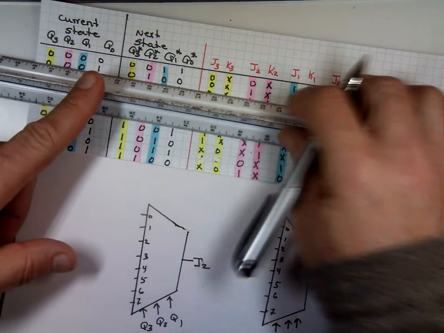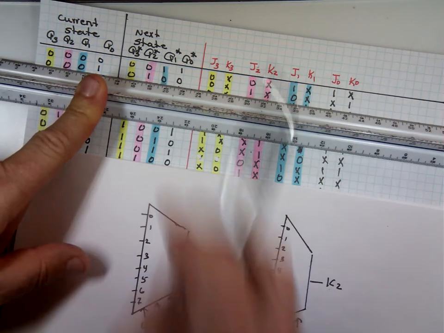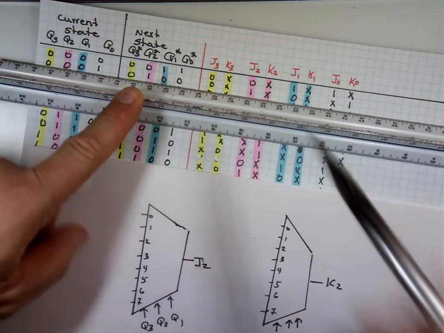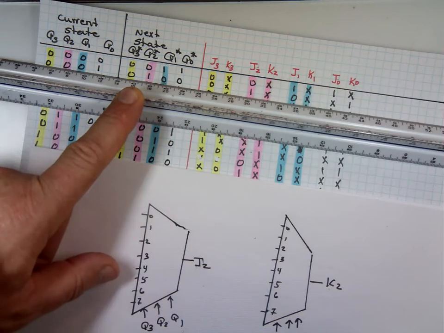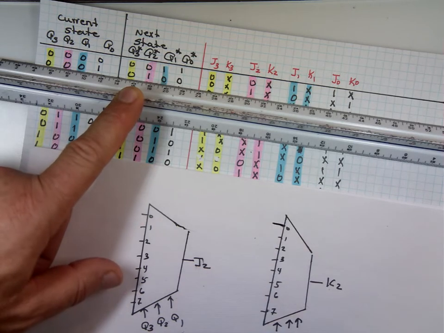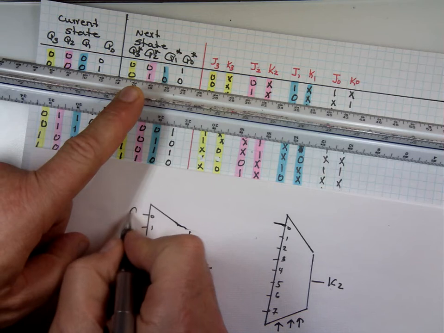When there's 0, Q3, Q2, Q1 are zeros. We're doing J2. This is J2 and K2. Look at K2. It says what? We don't care. So I'll wait on that. That's don't care. But what about J2? Whatever Q0 is.